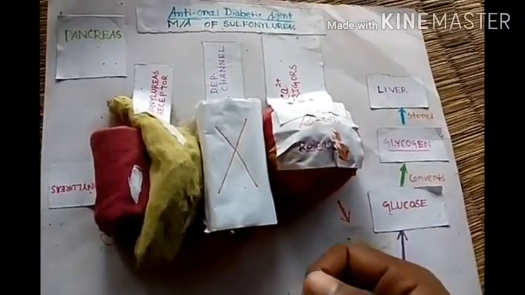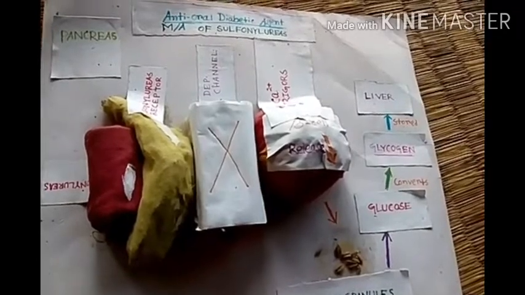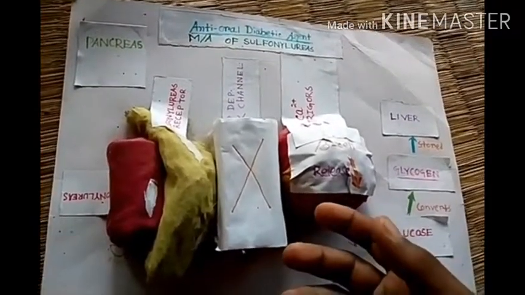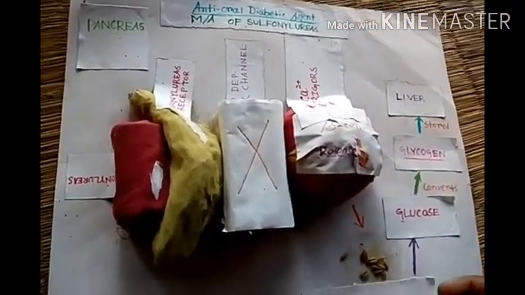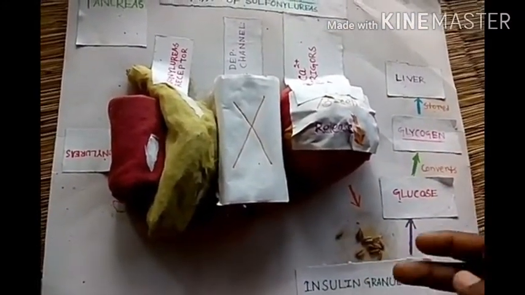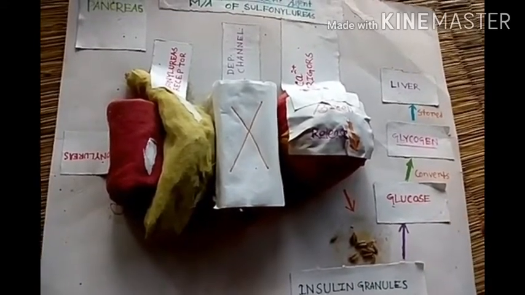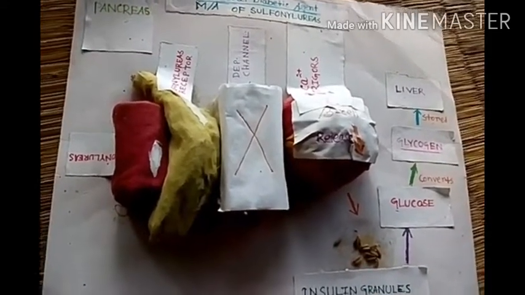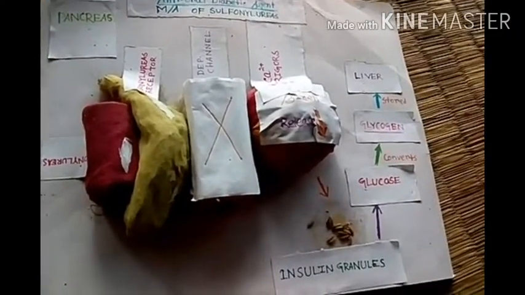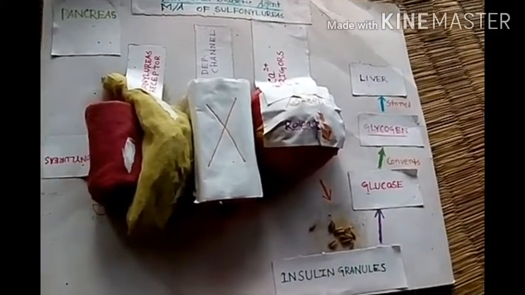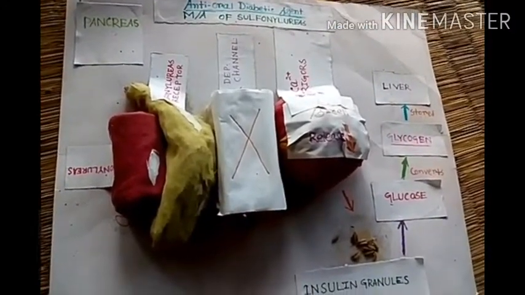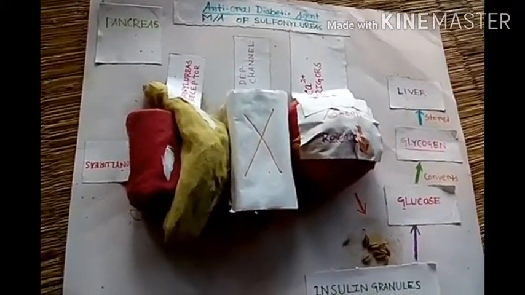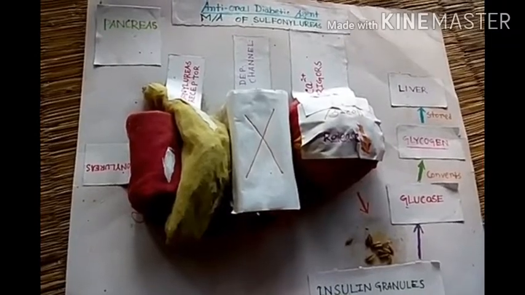Otherwise, in the general management, we can directly introduce insulin. By directly introducing insulin, we are also able to reduce or control the diabetic case, or otherwise by diet controlling. In that way also we are able to control the diabetic conditions. I think you understood.